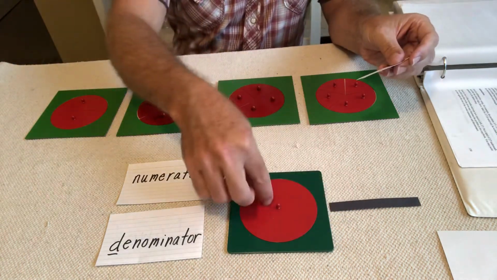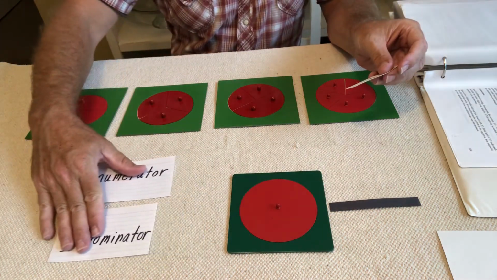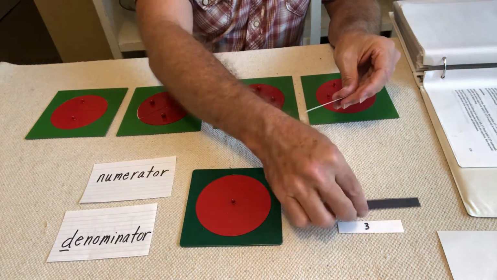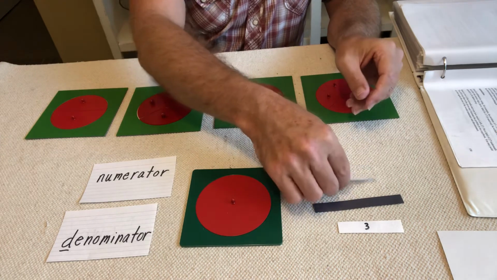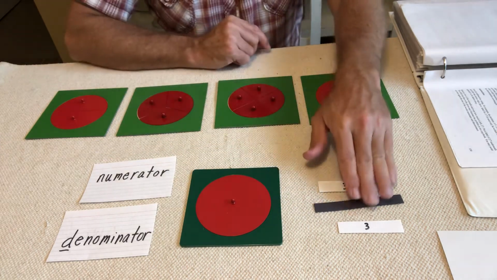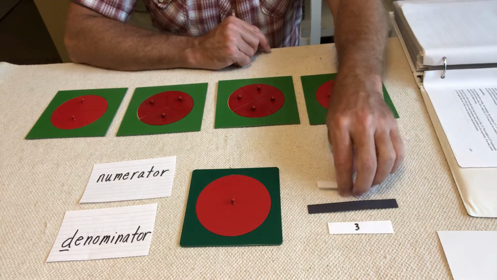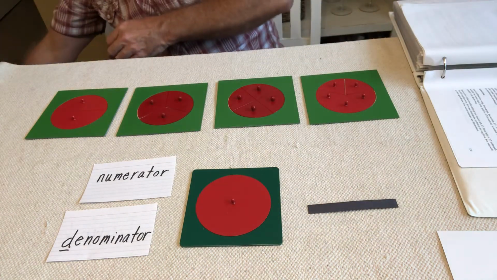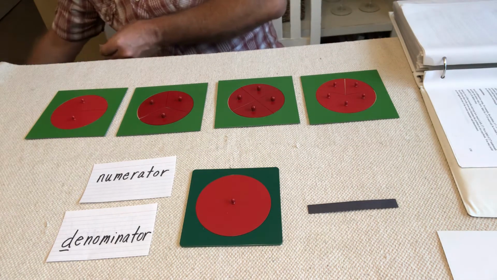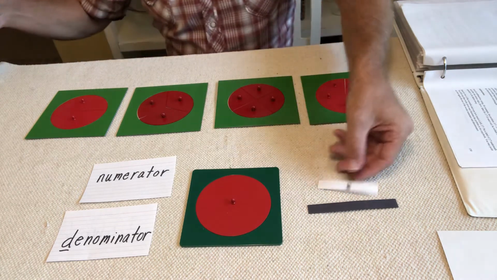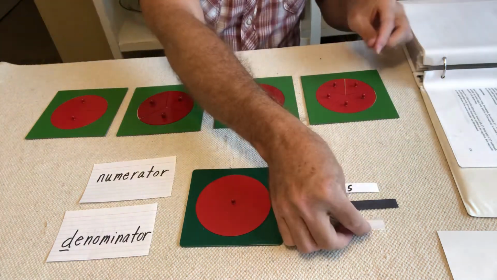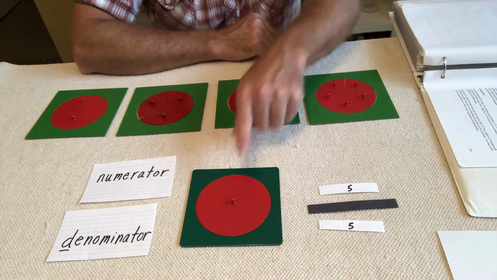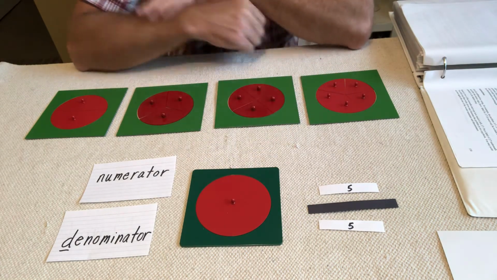So this is 1. It's a whole circle, it's a whole unit, but it's equal to 3/3 as well, and it's also equal to 5/5 back here. It's the same thing. This and this are equivalent.